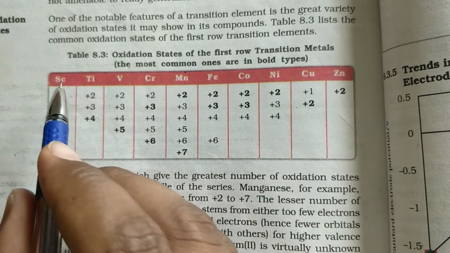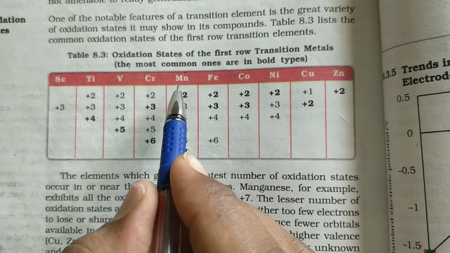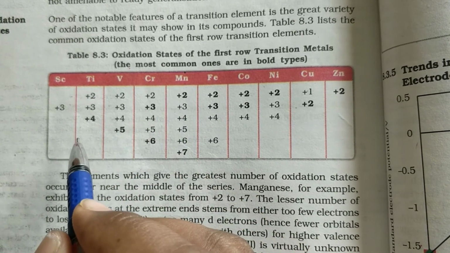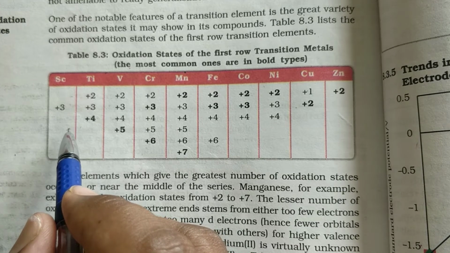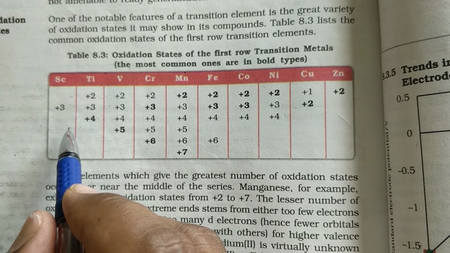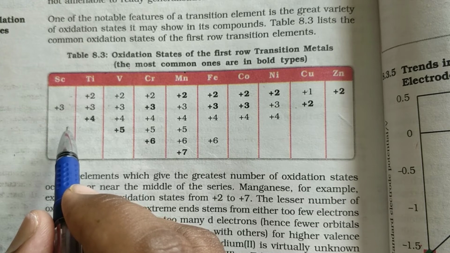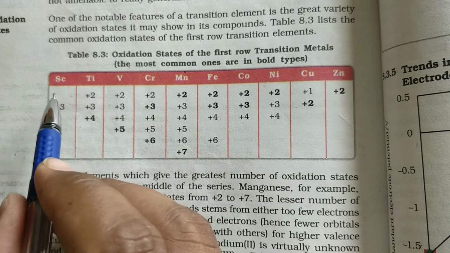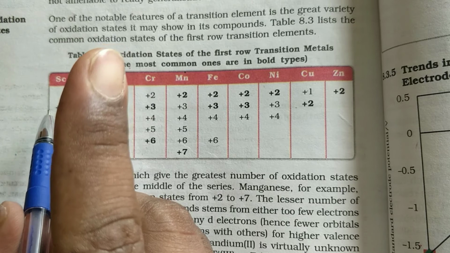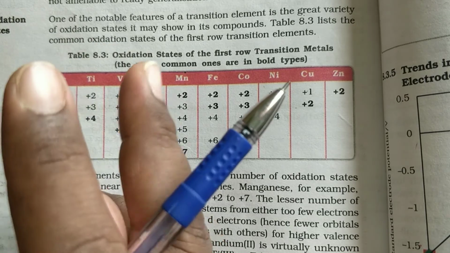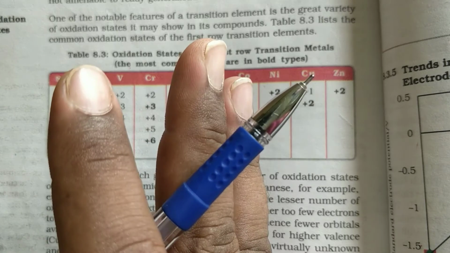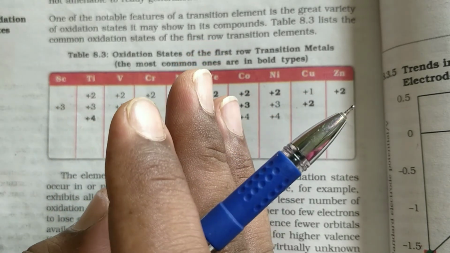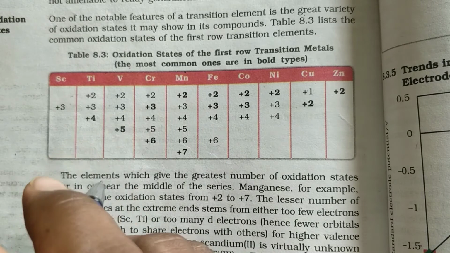Left to right, from scandium to manganese, the number of unpaired electrons increases. When the number of unpaired electrons increases, the number of variable oxidation states also increases. For example, scandium has 1 unpaired electron, titanium has 2 unpaired electrons, vanadium has 3 unpaired electrons. If you write the configuration, you will understand.